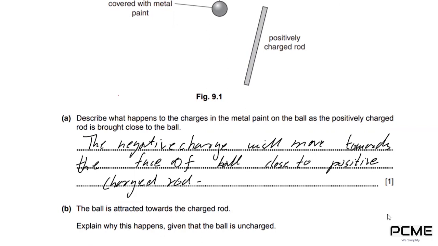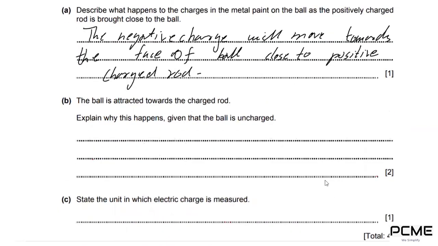All right, now the ball is attracted towards the charged rod. Explain why this happens given the ball is uncharged. This is for 2 marks. So first one, obvious, opposite charges attract each other, right? And the second reason is because there is a higher concentration of negative charge close to the charged rod.